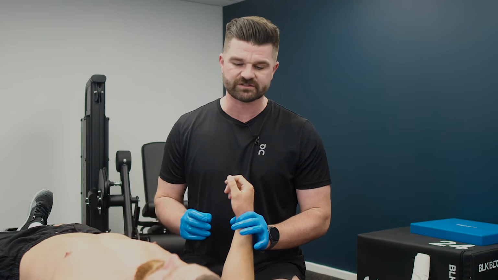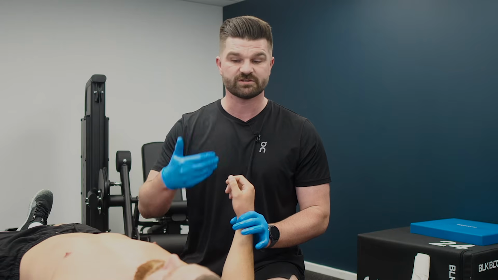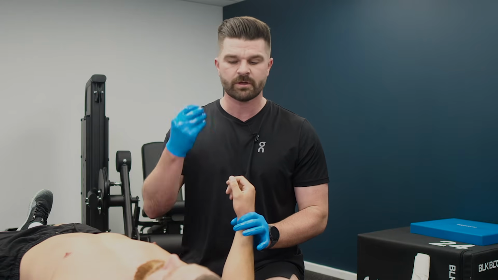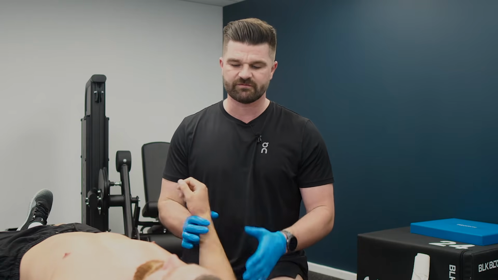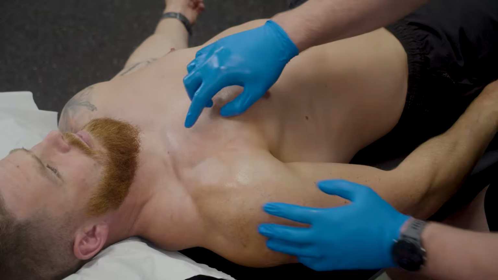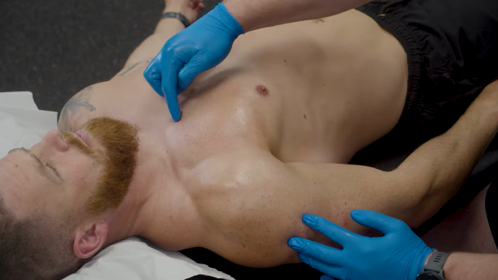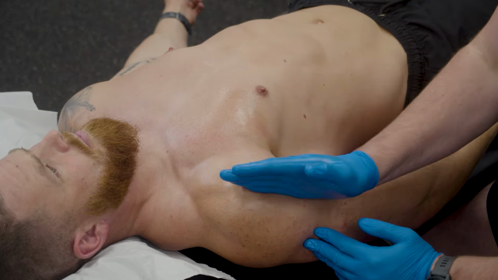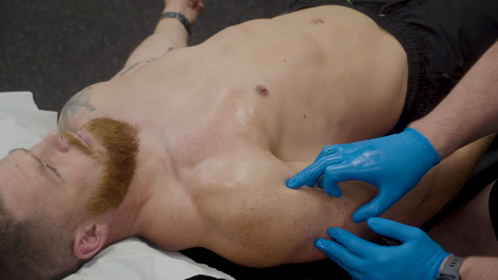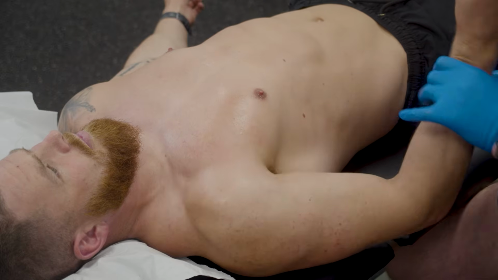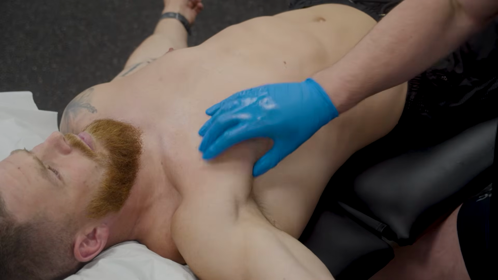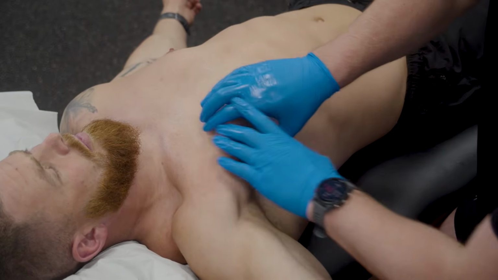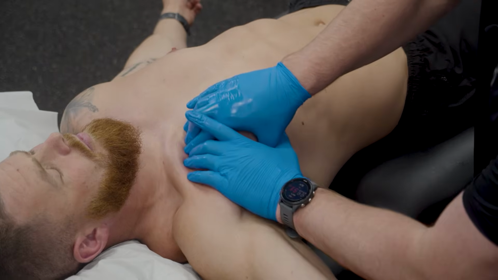And the way that we assess those structures, first of all, is we just have a good feel of them and palpate them. Palpate for tightness, palpate for trigger points. So the pec joins from the clavicle, the sternum, and inserts into the front of the shoulder, specifically the lateral aspect of the bicipital groove. We can assess it by the side, but I like to get it on a little bit of a stretch and just start to palpate through the pec.